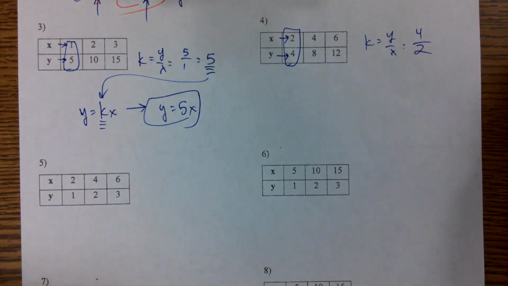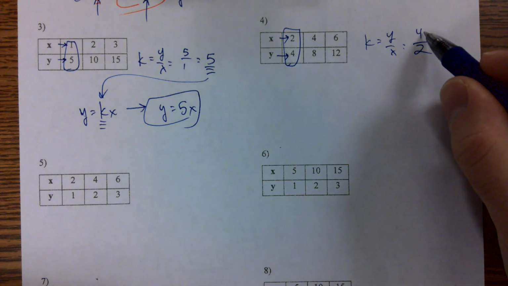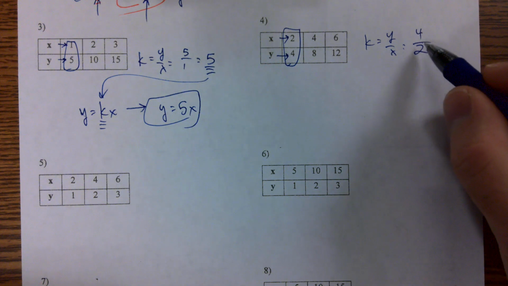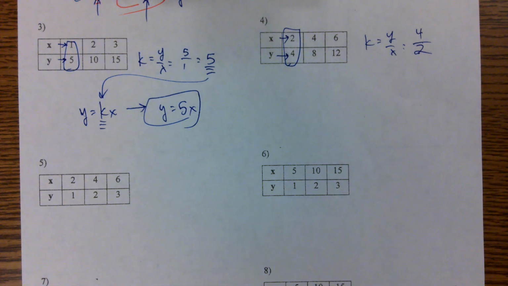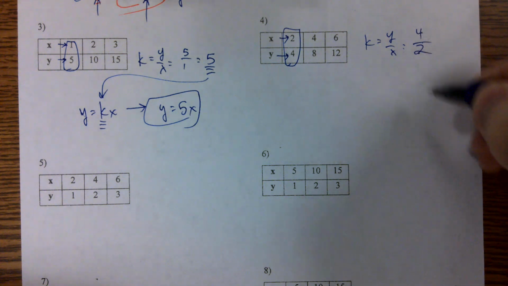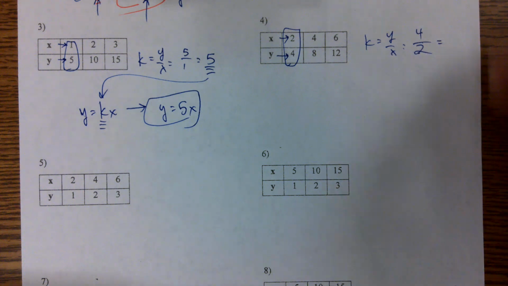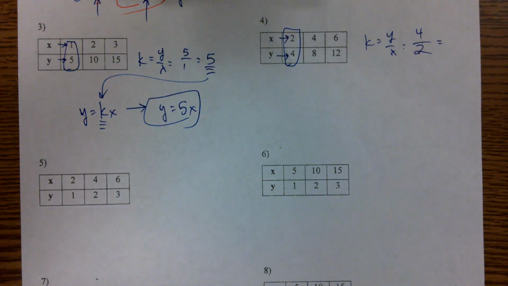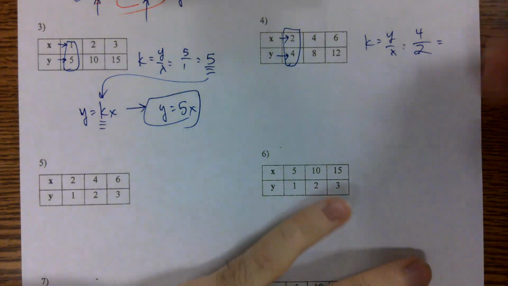There's a couple different ways we could think about doing this. We could just think in our minds, okay, 4 divided by 2, and hopefully we are confident with our multiplication and division facts, and we know that 4 divided by 2 equals 2. But another way that we could simplify any type of fraction is by breaking it up, and we talked about this, I think, on Wednesday.